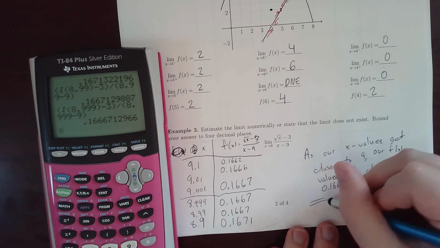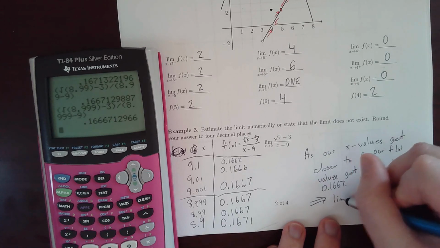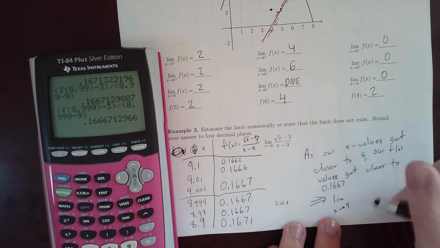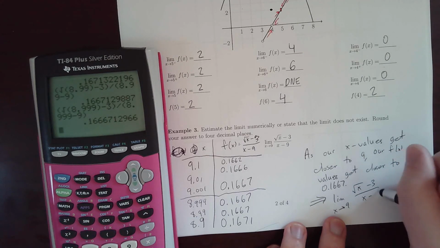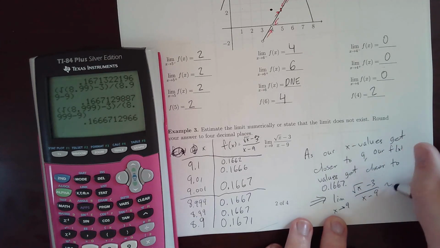So then what we'll say is that the limit as x approaches 9 of the square root of x minus 3 over x minus 9 is approximately 0.1667.